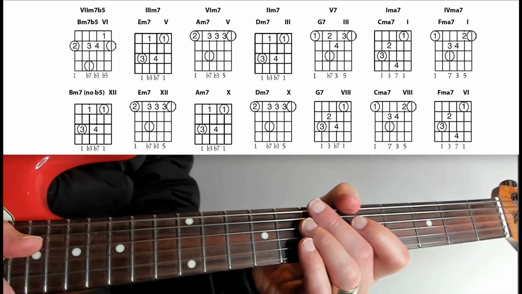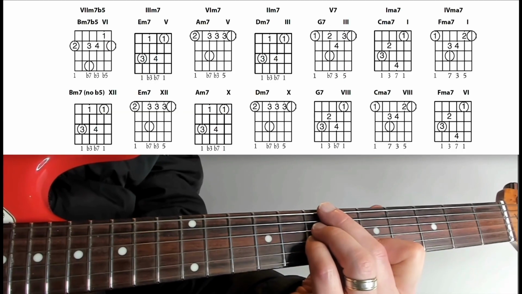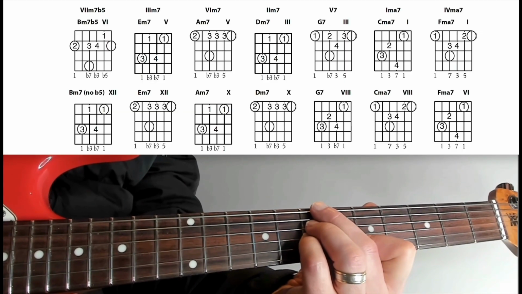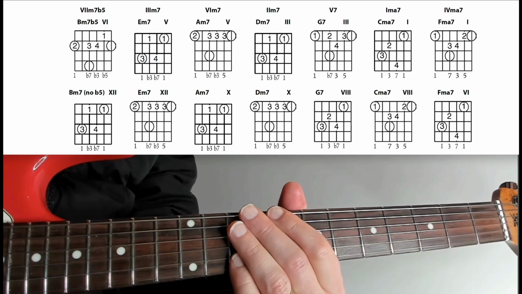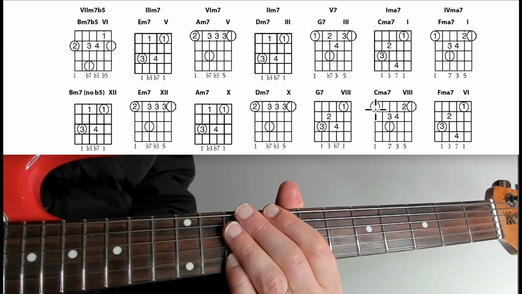I'll use a serial number system for chord categories, chord voicing categories. For instance, the next to the last diagram on this page, the C major seventh here.